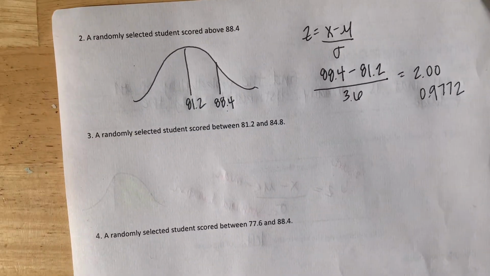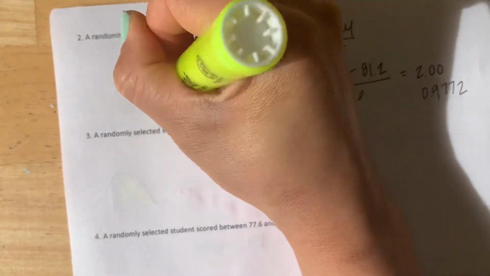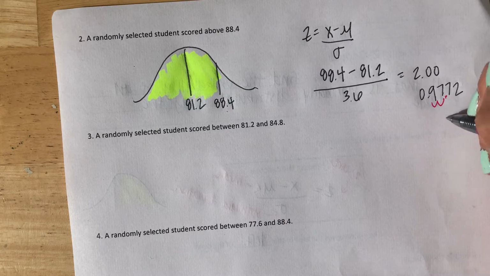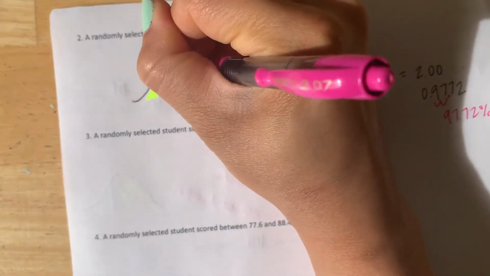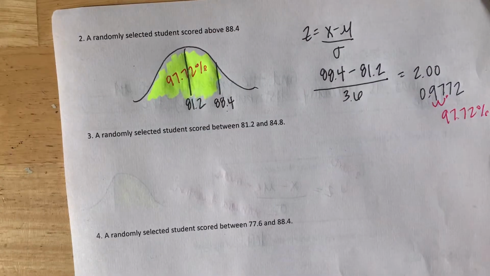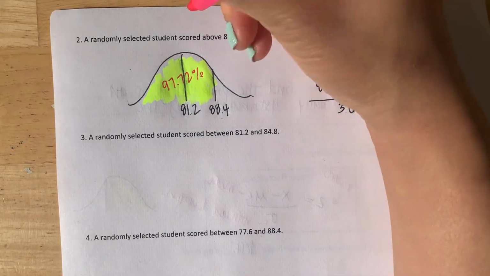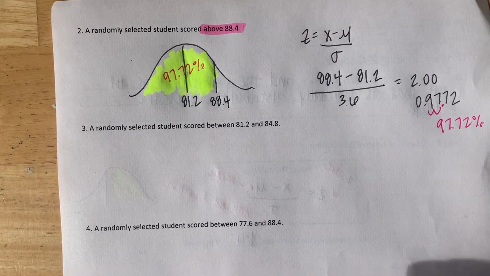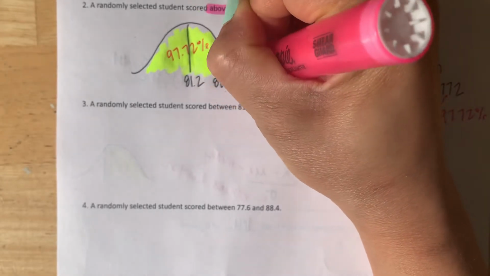So remember, I told you everything is always to the left. So if you're more comfortable with percentages, if I convert this, this is 97.72%. So this whole thing right here is 97.72%. Now the question does ask you a little bit different. The question asks you above 88.4. If it's above 88.4, I care about the students who scored 88.4 and higher. So I care about this part right here.